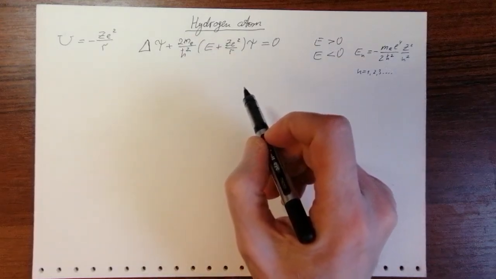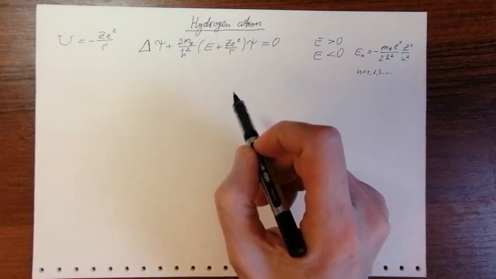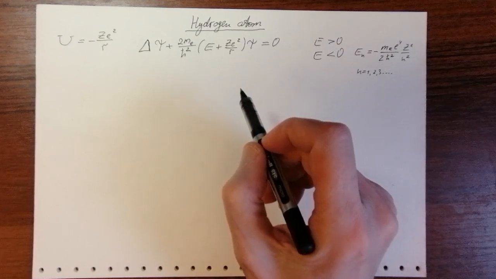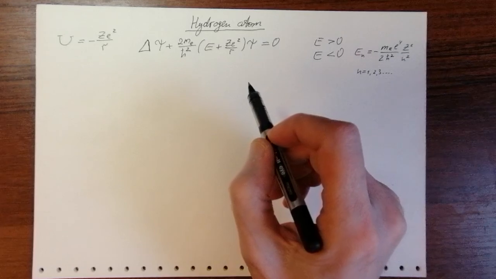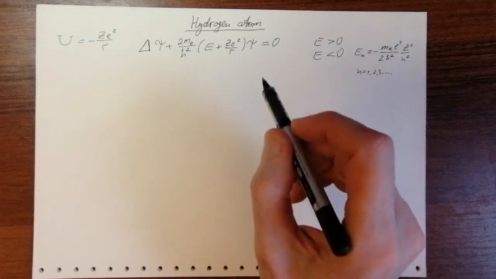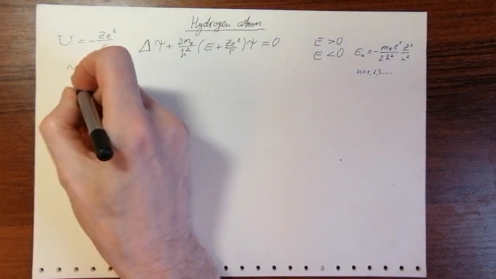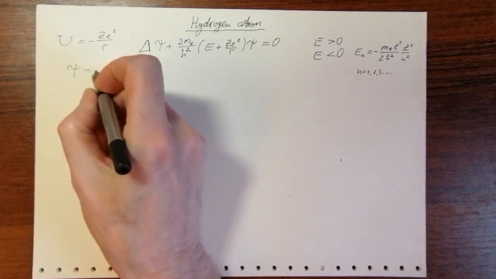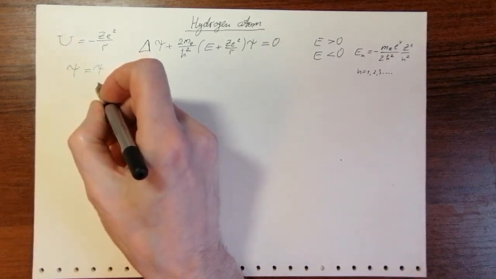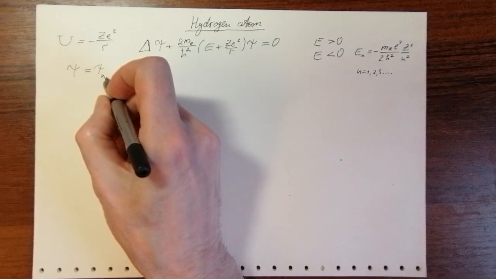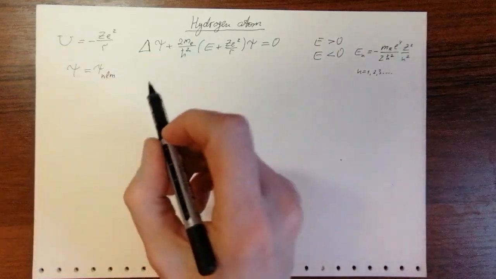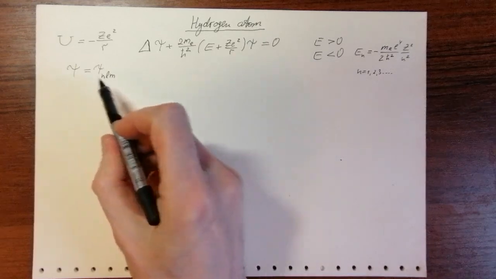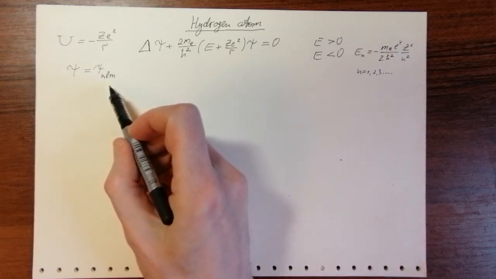And it appears that these eigenfunctions contain three parameters. So actually the eigenfunction psi has three indices, n, l, and m. This means that they depend on three parameters.